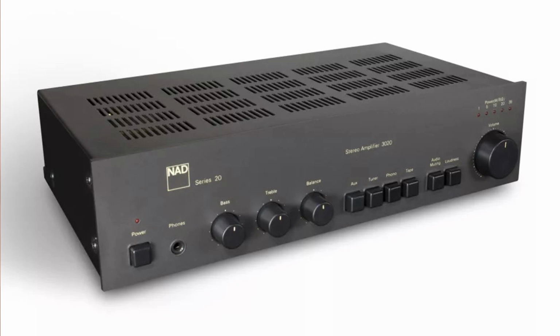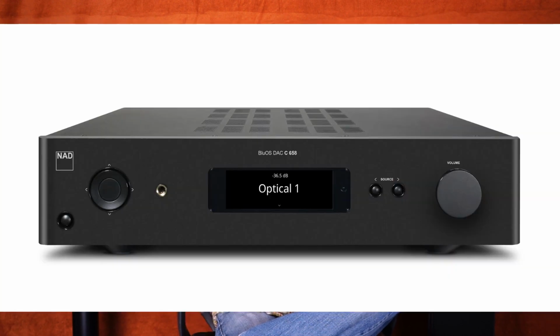So for this week's review, I do not need to go into my usual long format style because, as most of you should be fully aware of this manufacturer, New Acoustics Dimension, or from 1972, as we all know them, NAD, they need no introduction from little old me. My product that I will be reviewing is the NAD C658 Network Streamer.